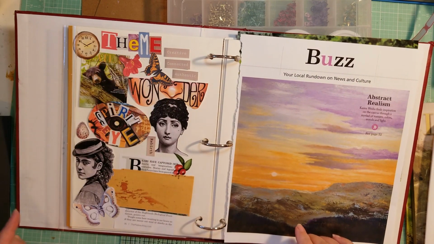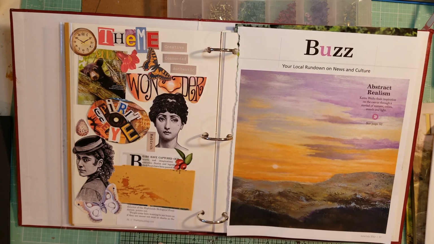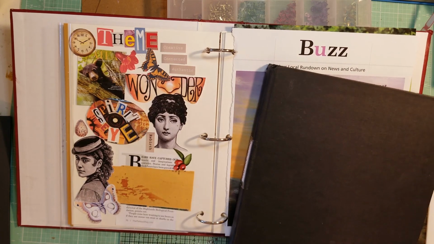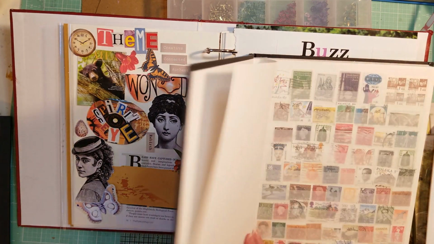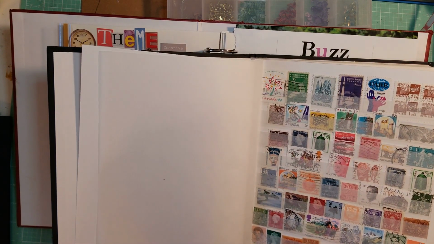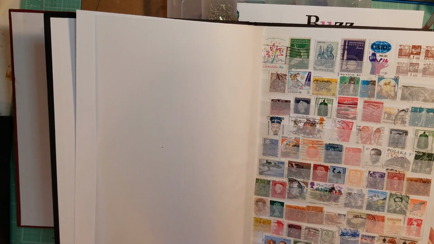I have a lot of images to work with on my 5 by 5 inch piece of paper. But what else could I find that isn't part of my stash or isn't part of the magazines that I had gathered when we were in Highlands? I'm going to take out my stamp book and see if I can see any stamps that would work.